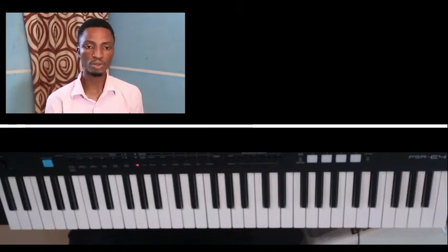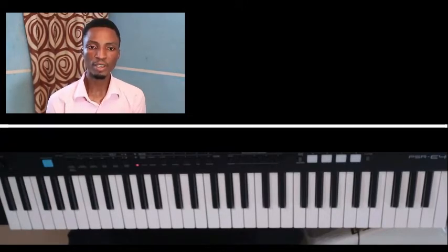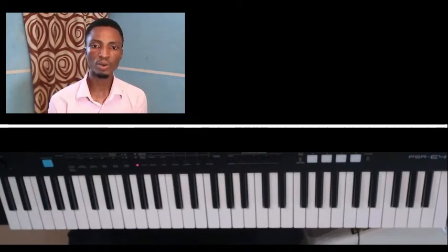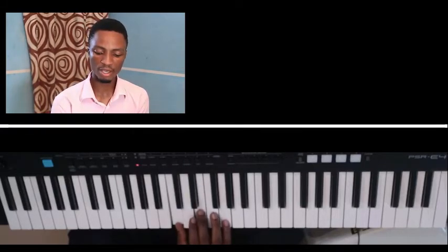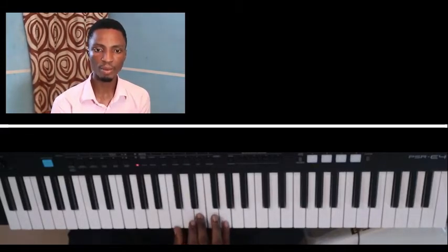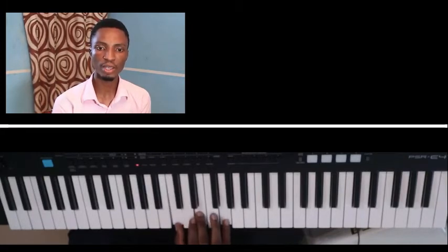You are going to do some exercises now. Place your fingers on the notes that make up the C major chord and play them all at once. The C, E, and G notes. Play them all at once. Ensure they sound together as a unit.